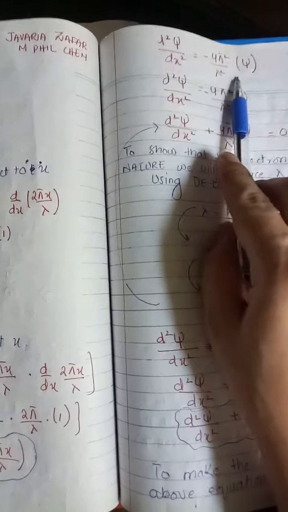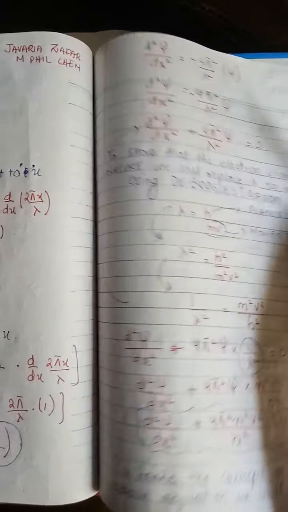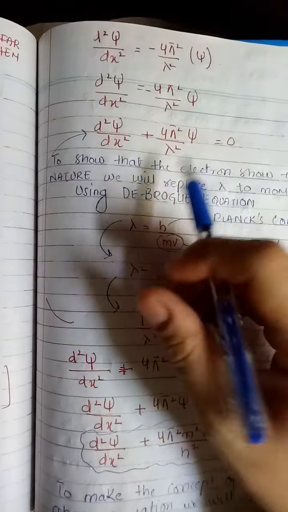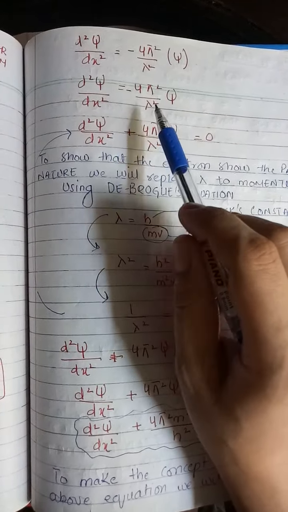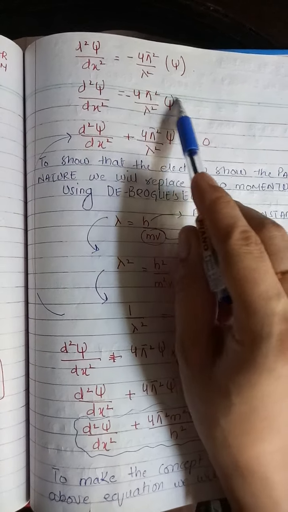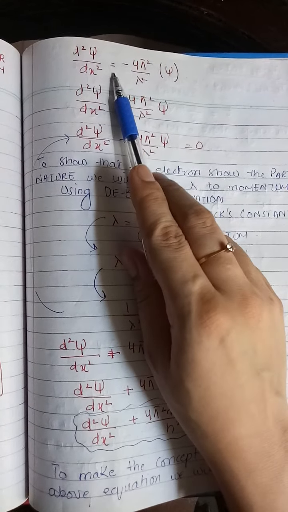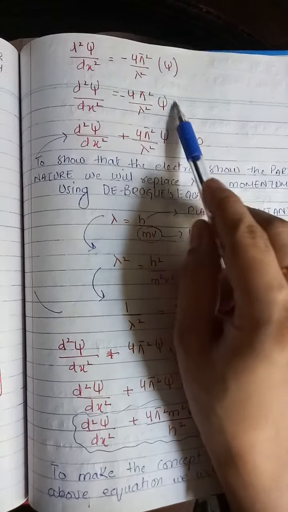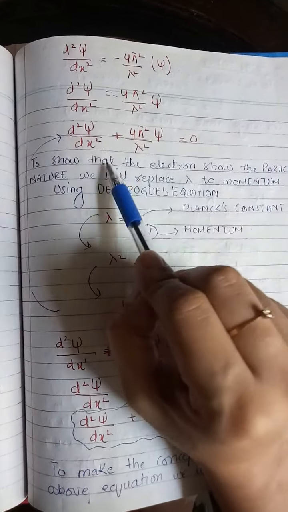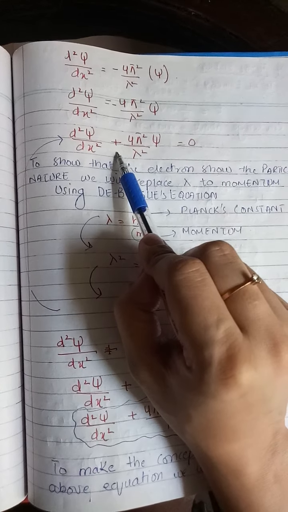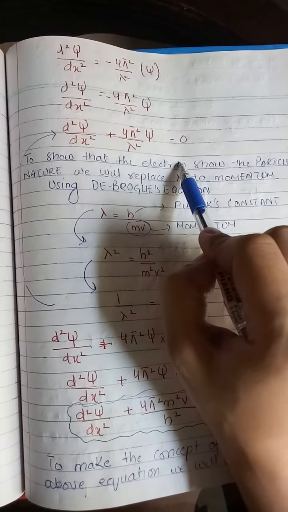Here you can derive like this. When we rearrange this equation to bring this value towards the left hand side, the minus value will change to plus. So this equation will be like this.